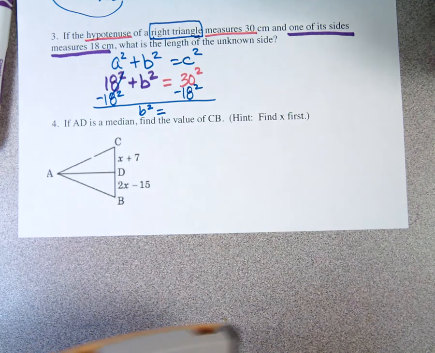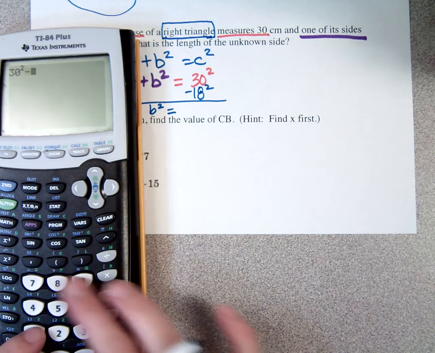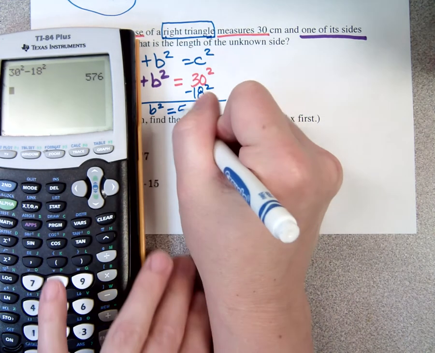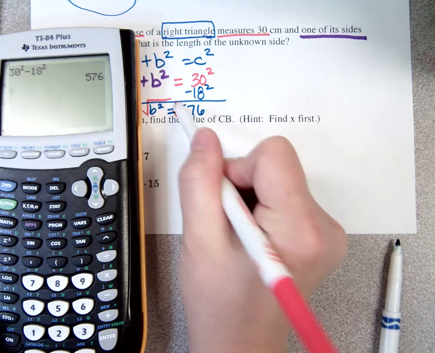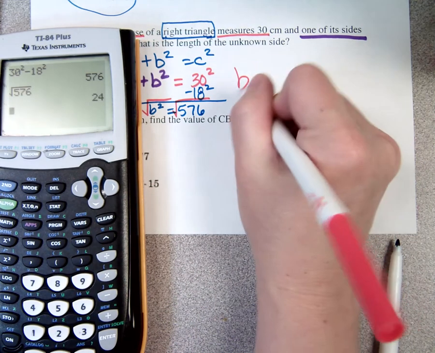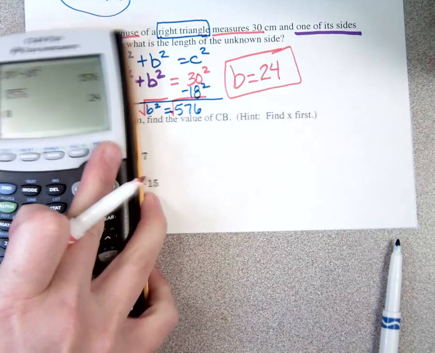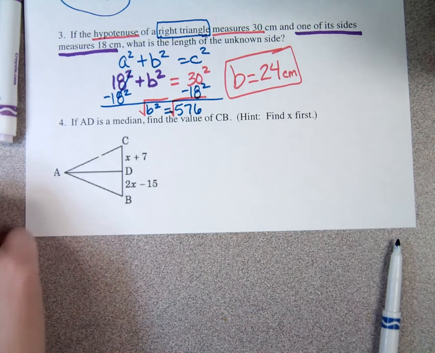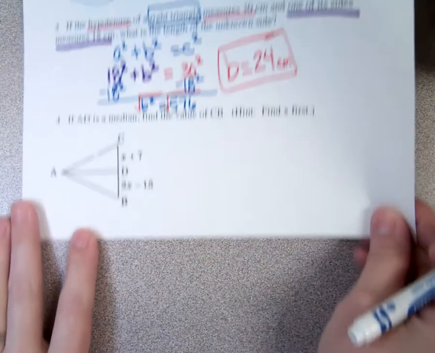I'm going to get my handy dandy calculator. And in the calculator, I'm going to type in 30 squared minus 18 squared. That makes 576. And then to make the squared go away, I square root both sides. And the square root of 576 is 24. So b, the unknown side, is 24. Now, if you guys want to be technical, it should be centimeters. I may not do units on some of my problems, so I apologize if I don't.